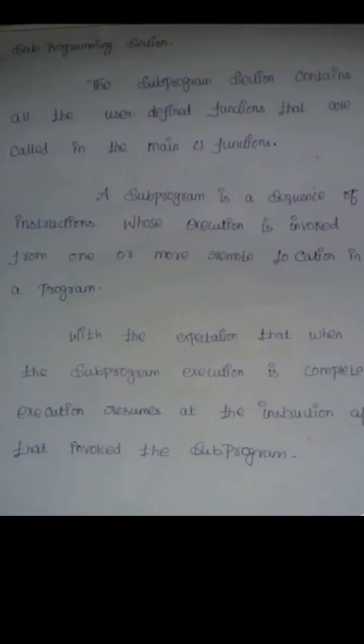The final one is the subprogram section. The subprogram section contains all the user-defined functions that are called in the main function. Here many types of user-defined and global programming are involved in the subprogram section. These are the examples of structure and sections of structure.